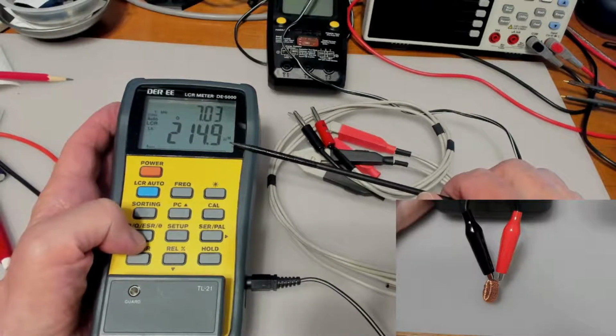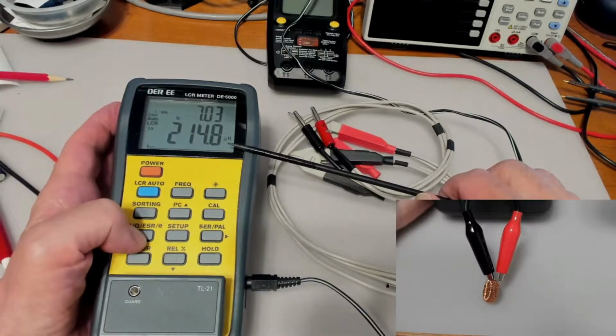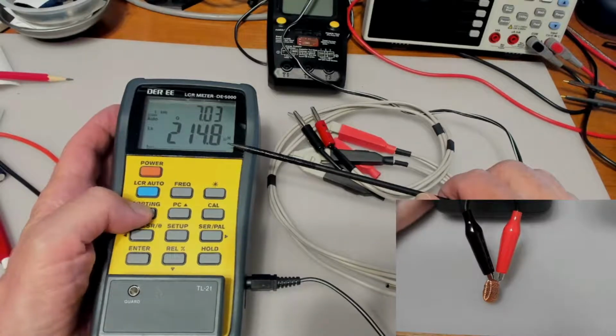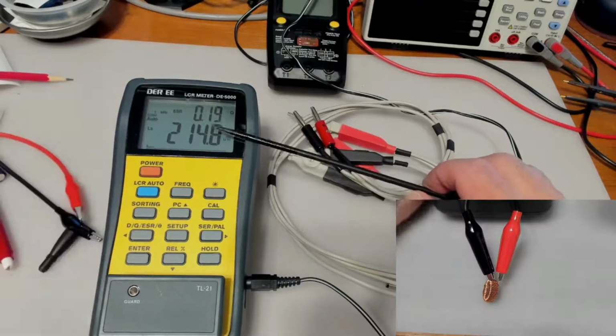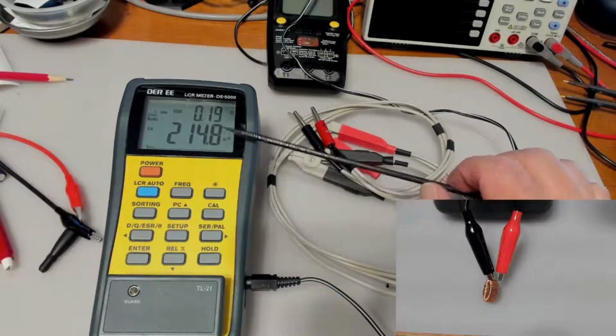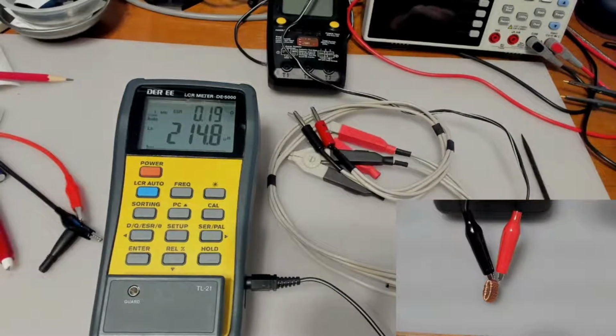The big one does. And you'll also notice that it has many less digits. There's only one digit here, only 2 digits on the ESR, so it is a lot less accurate.